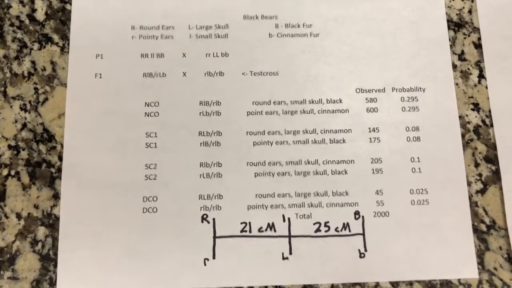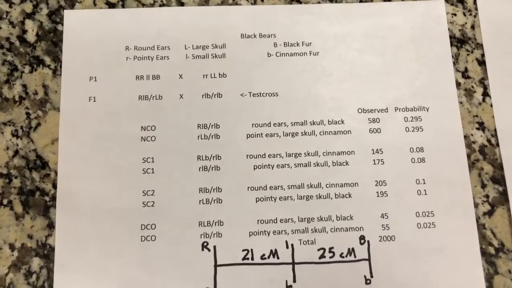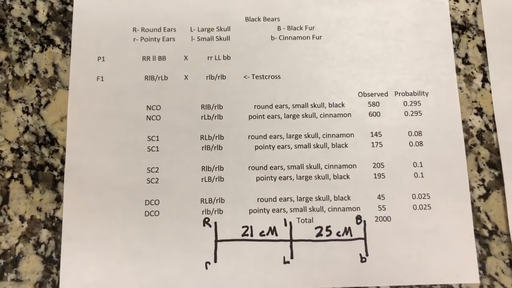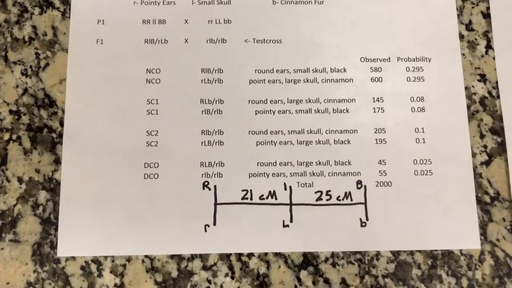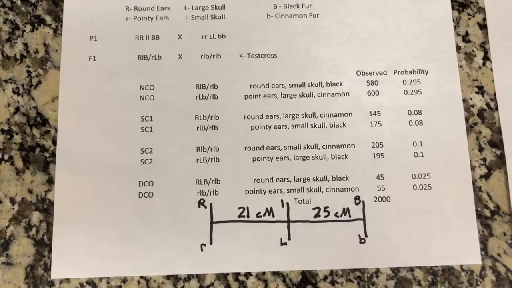I just want to note that the math for figuring out if this is due to independent assortment or if it's due to linkage would take the whole time of the video to cover, so I'm just going to move forward with the understanding that the chi-square analysis of each phenotype showed that it's not due to independent assortment, but it is due to linkage.